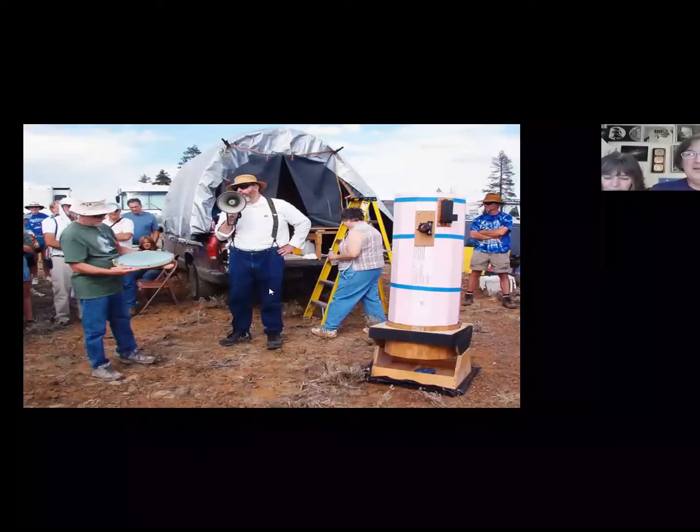And so like the day before the Star Party, he got a bunch of this, I call it Pink Panther foam. It's insulation that you'd put in the walls of your house. And he cut it into strips, and he taped them all together, and he shoved them down into a barrel, which I think is a planter like you put on your back deck.